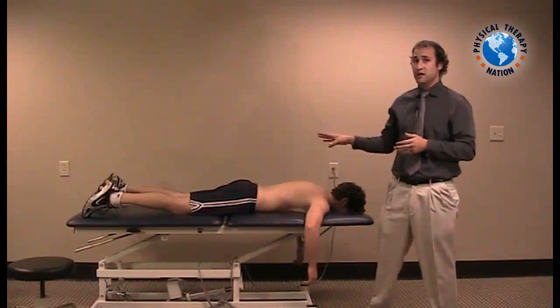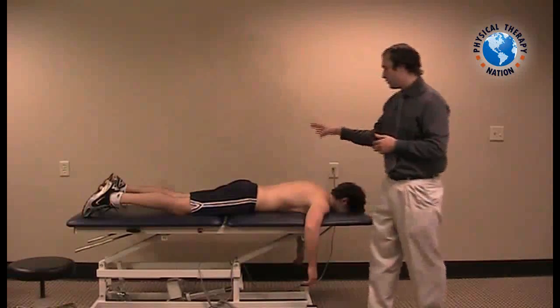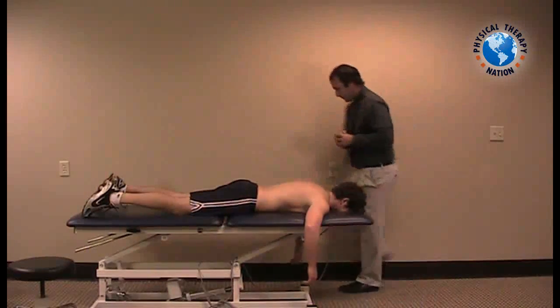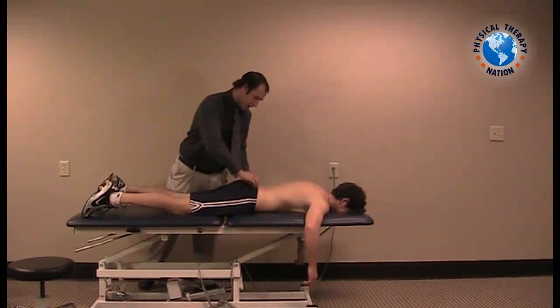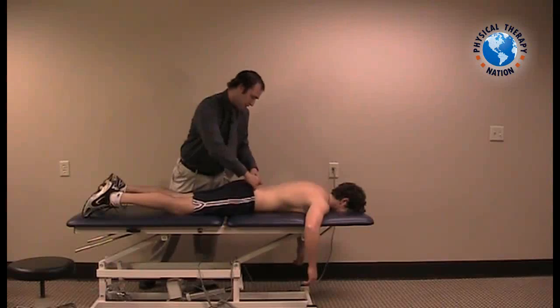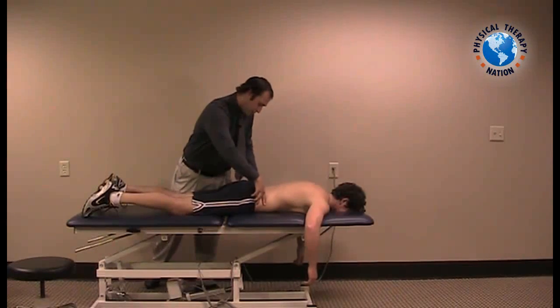Our patient didn't complain of pain, so we did an overpressure, and now we're moving on to passive accessories. So what I want to do is locate his PSISs. Can I fold your pants just a hair here? Or your shorts, pardon me. Okay. Come down to the PSISs.